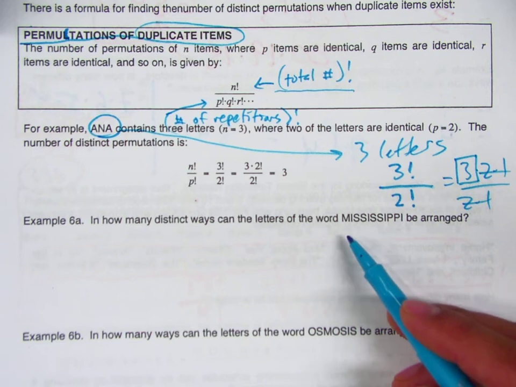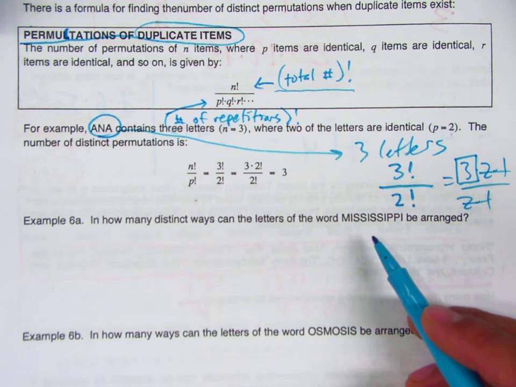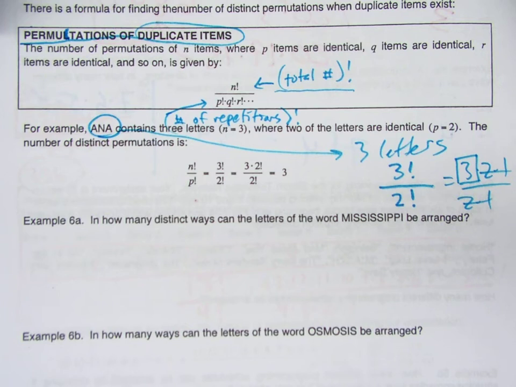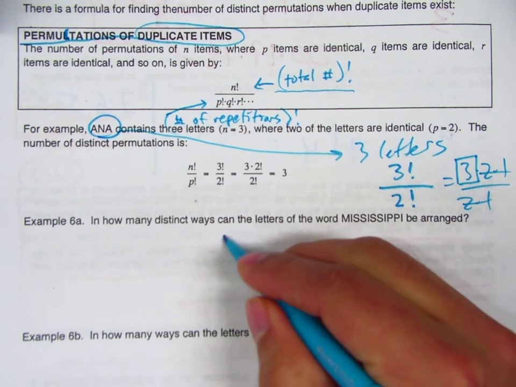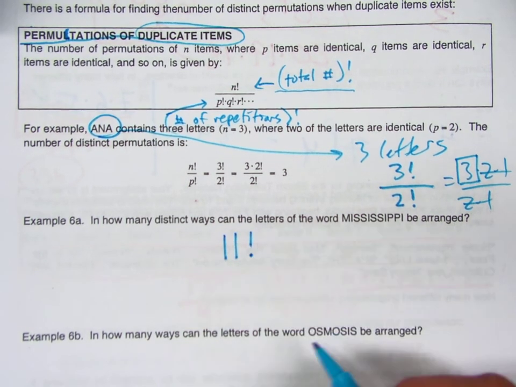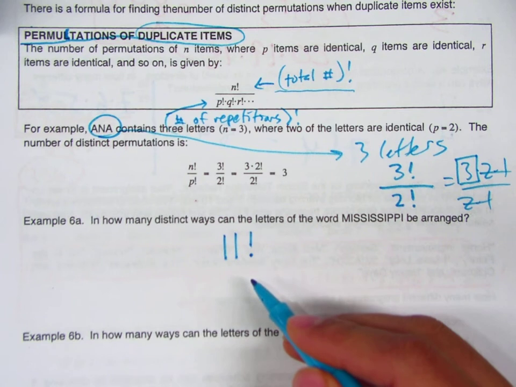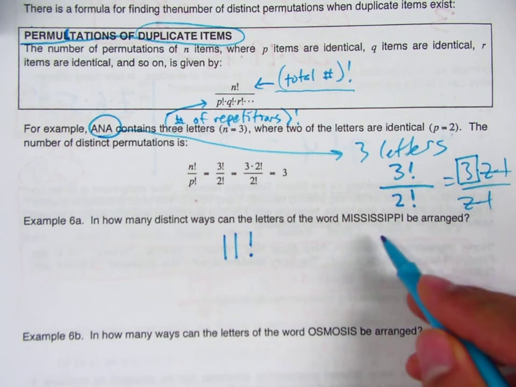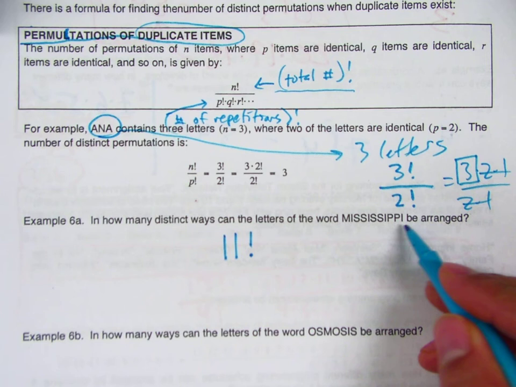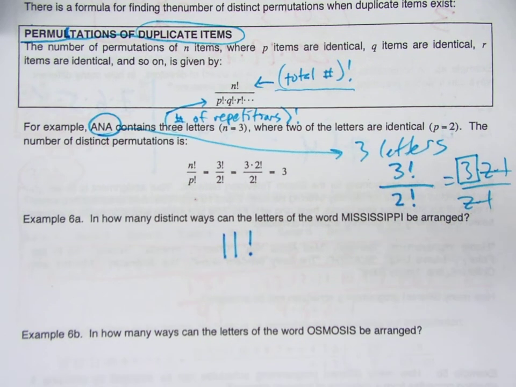4 letters total? Oh, I see what you're saying. There are 4 different letters, yes, but how many letters make up the entire word? 11. Okay. So it's 11 factorial. But that obviously is way too many because you can flip-flop these S's and P's and I's, and we have to divide all those out.